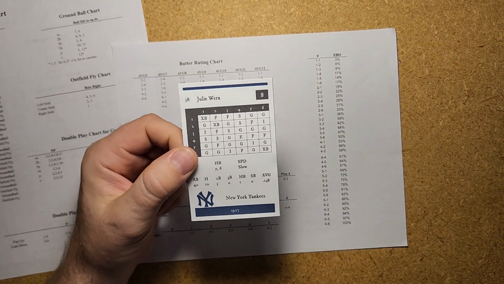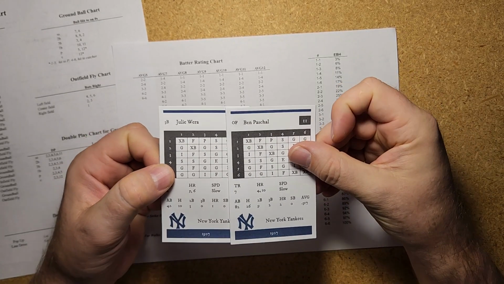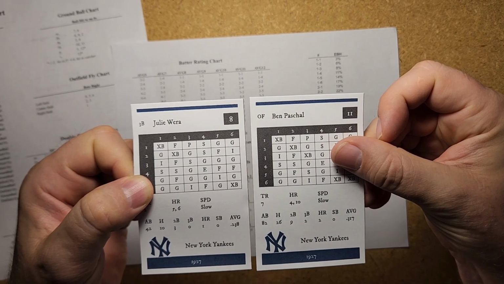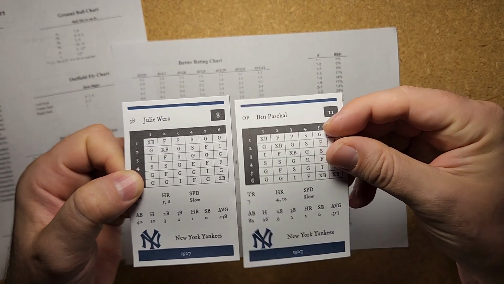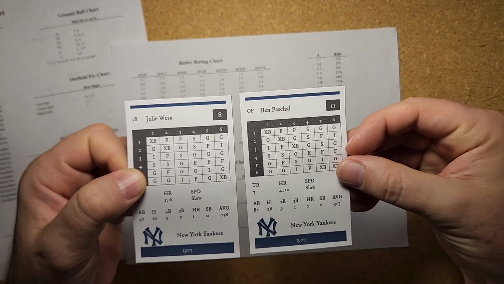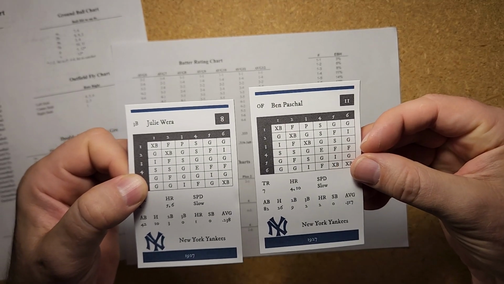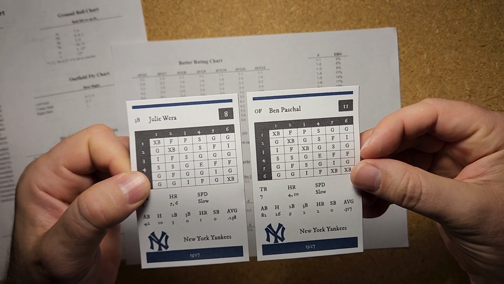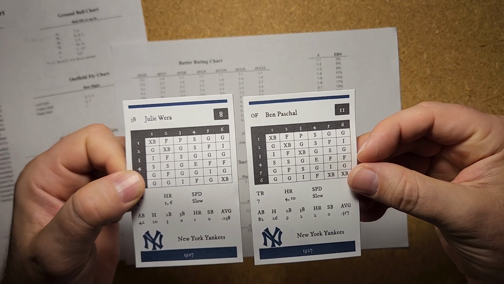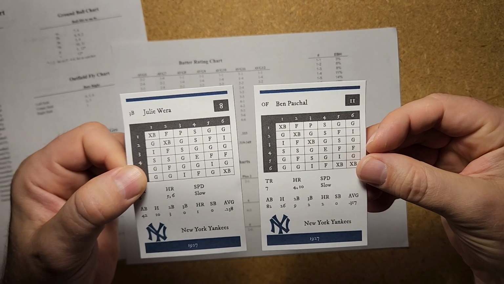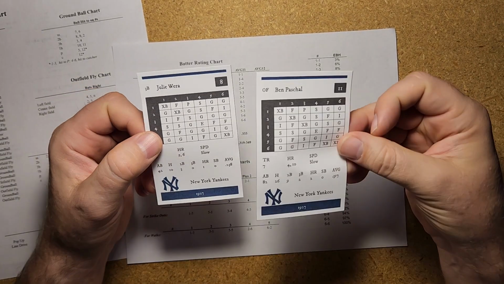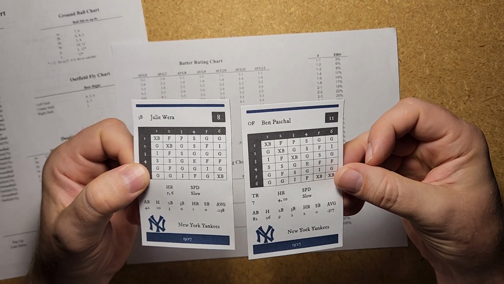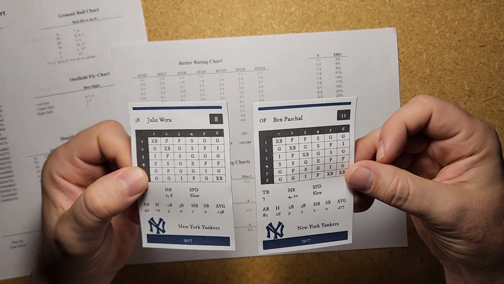And really, this is helpful because it helps you to decide how good a hitter these two next to each other are. You can obviously see that he's got a 317 average, but very quickly, you can see that Ben Paschal is quite a bit better of a hitter than Julie Wera. So that gives you a really quick indicator as to who your better hitters are.